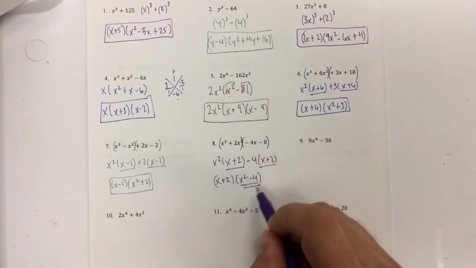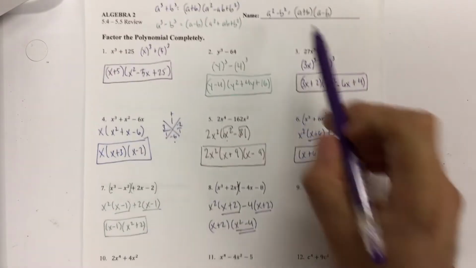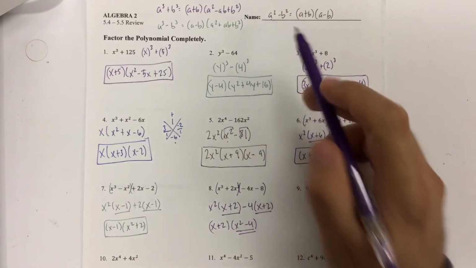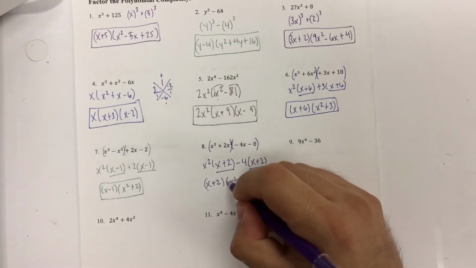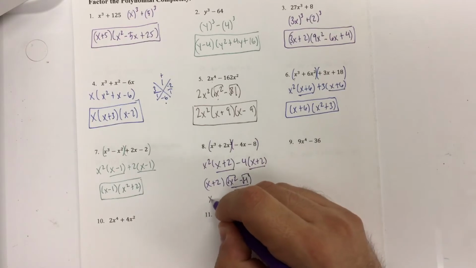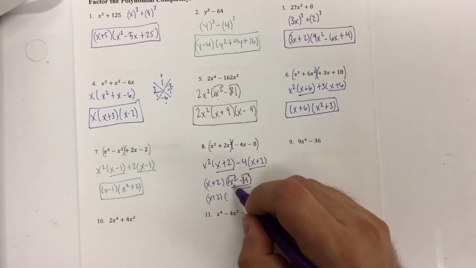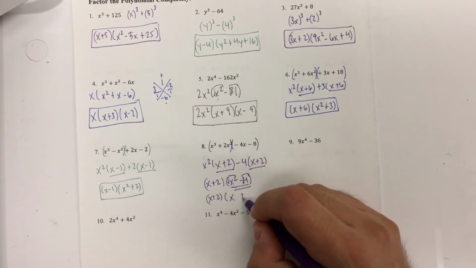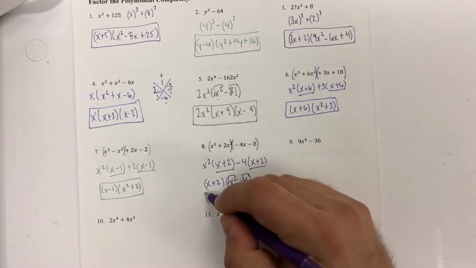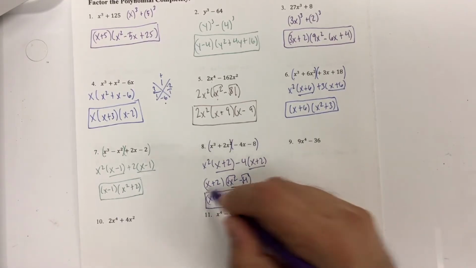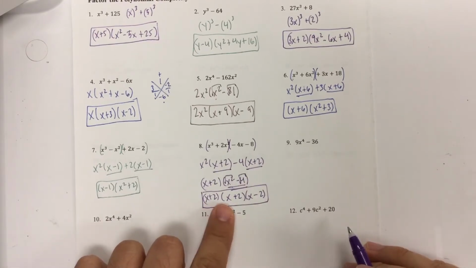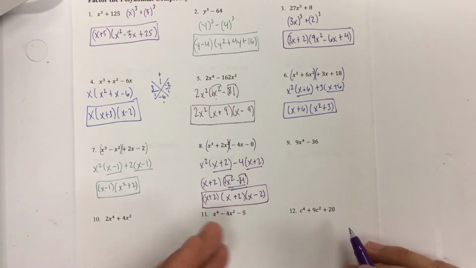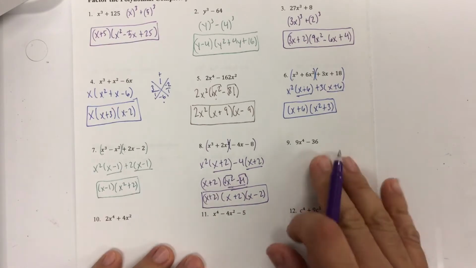At this point here, I see that this is a difference of 2 squares. So I'm going to take the square root of x squared and the square root of 4. So we'll leave this x plus 2 alone. Square root of this is x, the square root of 4 is 2. 1 positive, 1 negative. This answer is acceptable. You can also write it as x plus 2 squared times x minus 2 since there are 2 of them. I'm running out of space, so I'm going to leave it like that.